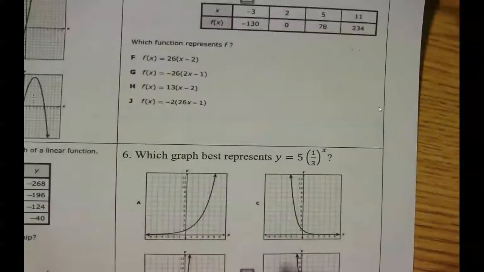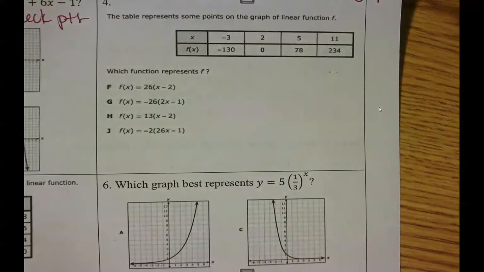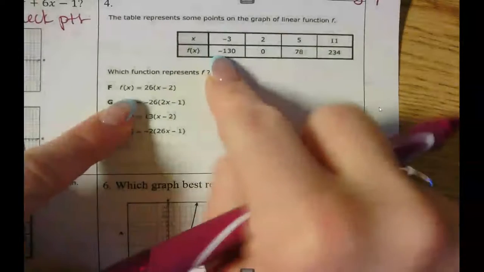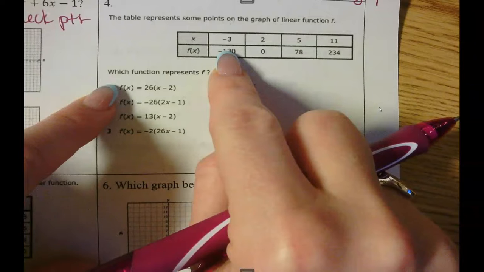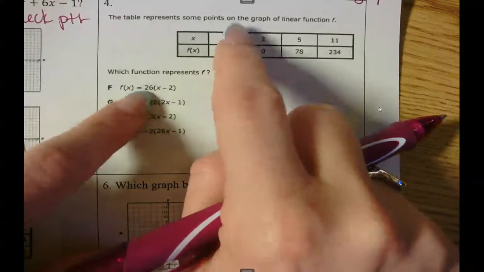Ugh, sorry. All right, this table represents some points on the graph of the linear function f. Here's our table, and then here's our options. So there's 2 ways to do this. One way of doing this is taking, this is your x's and this is your y's, and plugging in for your x's here and plugging in for your y's here. Oh my goodness, y's here, x's here.